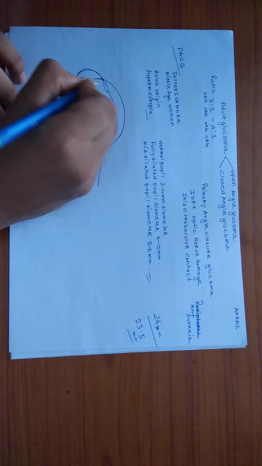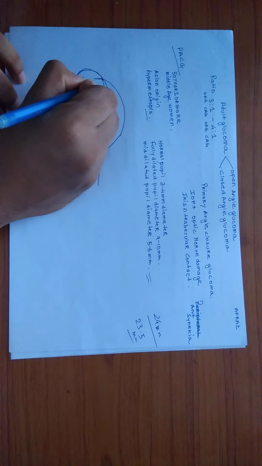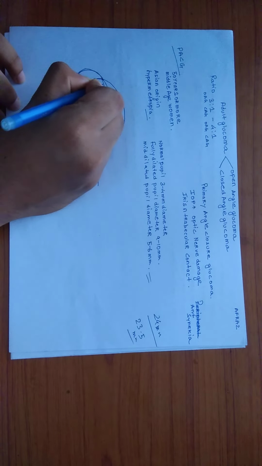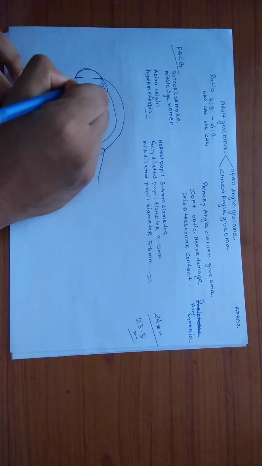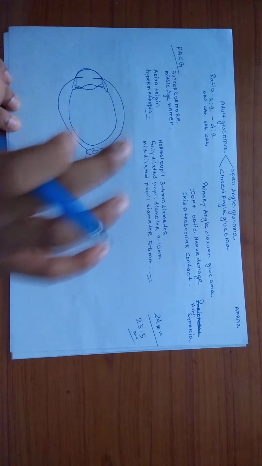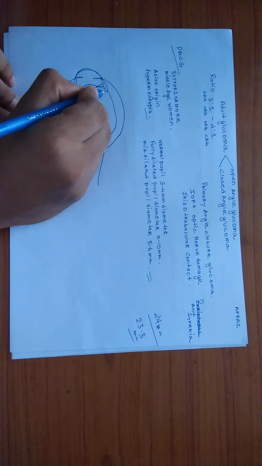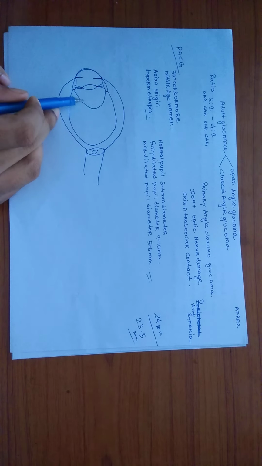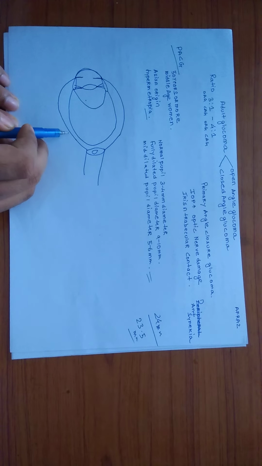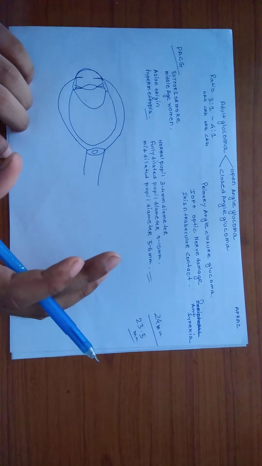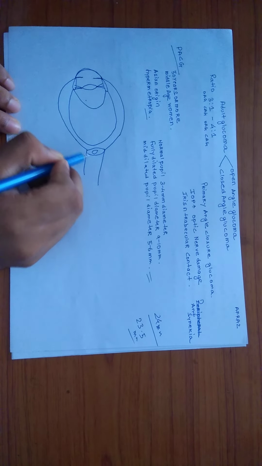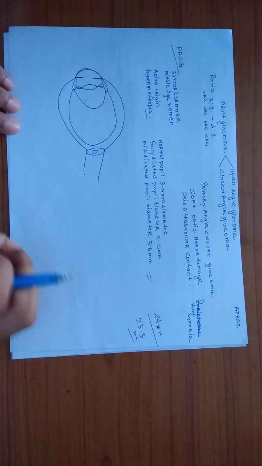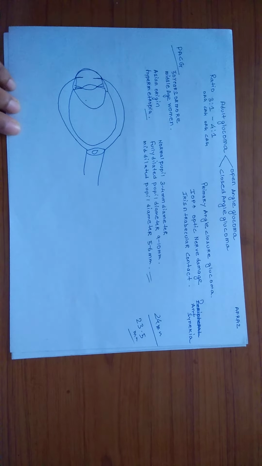Along with this, here will be your lens. This is your convex lens, which is suspended by zonules somewhat like this. Now this is the basic structure of the eye. If you want to make it more detailed, this is your vitreous cavity, this is the choroid, and this is the entire sclera. Sclera is the white part of the eye, and this is the cornea. You have the optic disc and optic cup, where the optic nerve enters the eyeball. So this is the basic structure of the eye.